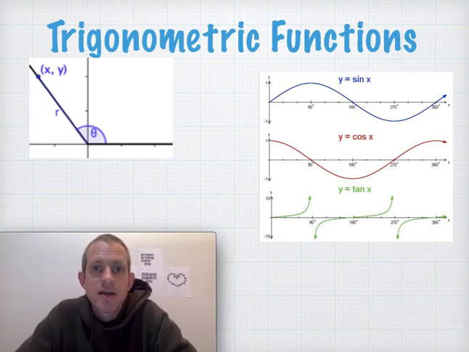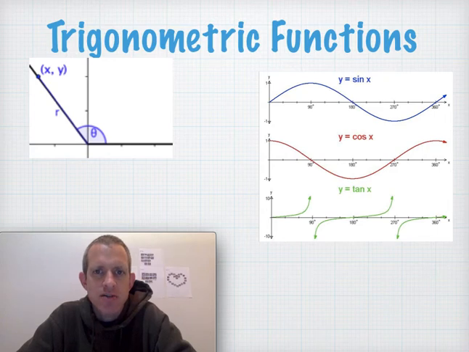Hey everyone. Today we are going to redefine sine and cosine and tangent so that we can use them for any angles, not just ones that are stuck inside a right triangle. This is going to be an important first step towards figuring out why the sine and cosine and tangent graphs look the way they do. Let's get started.